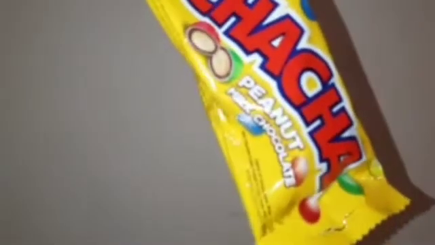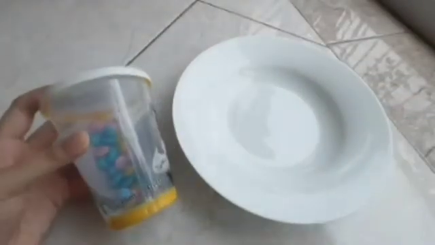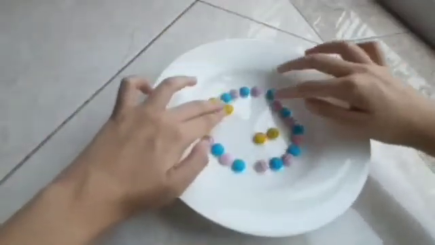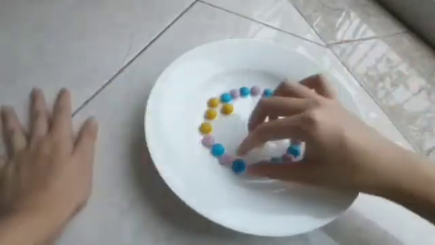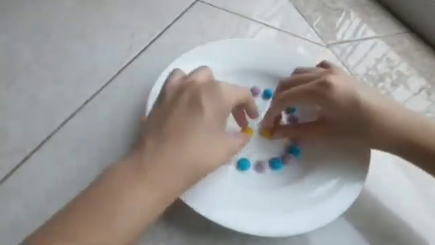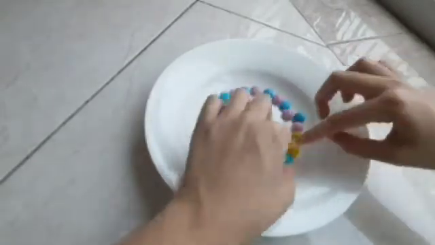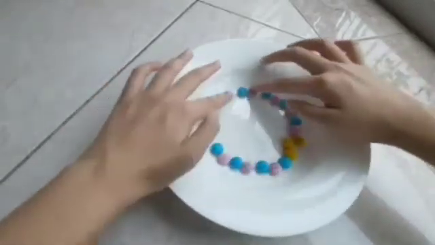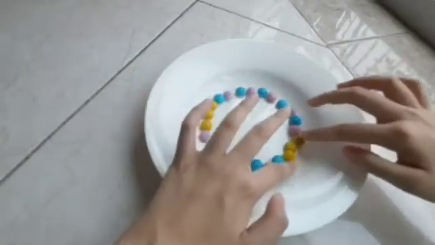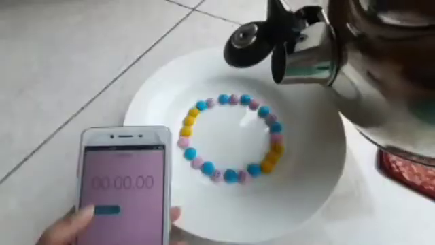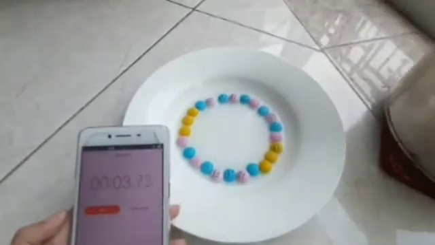So this time we're going to need Cha-Cha, Skittles, or M&Ms. This time I'm going to use M&M. Then you arrange it into a circle shape. So now we're going to pour the boiling water.